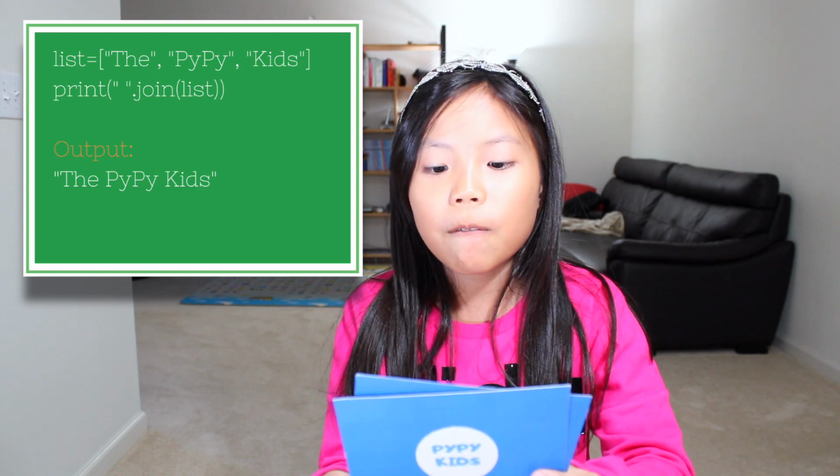And you will get PyPyKids without any spaces or anything. If you want spaces in between, you write quotation marks, space, and quotation marks, dot join and the list variable, and you get PyPy space Kids.